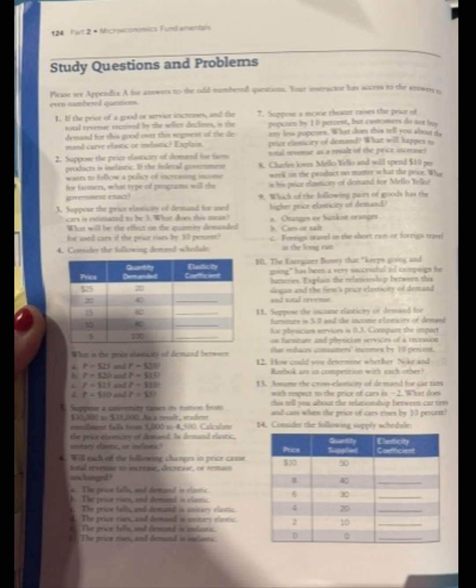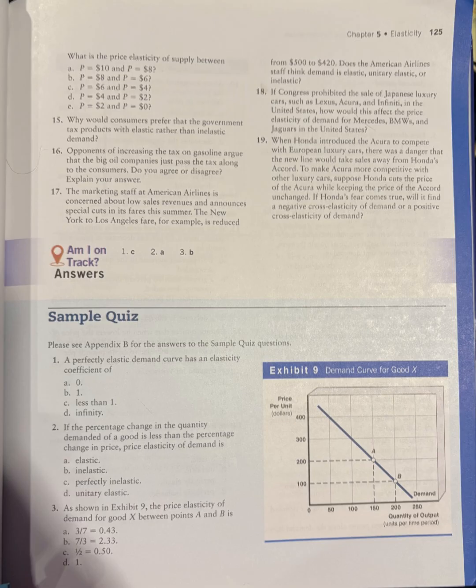14. Consider the following supply schedule. What is the price elasticity of supply between A, P of 10 and P of 8; B, P of 8 and P of 6; C, P of 6 and P of 4; D, P of 4 and P of 2; and E, P of 2 and P of 0? 15. Would consumers prefer the government tax products with elastic or inelastic demand?